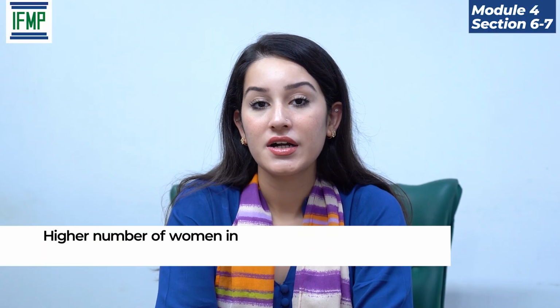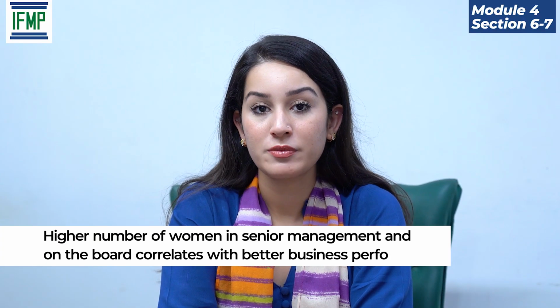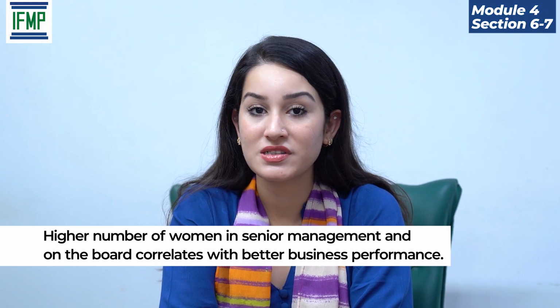Additionally, having a higher number of women in senior management and board positions actually correlates with better business performance. All this information is usually available in the annual reports of companies, providing a comprehensive view of their commitment towards ESG principles. And with that, we have explored the world of financial ratios and ESGs.